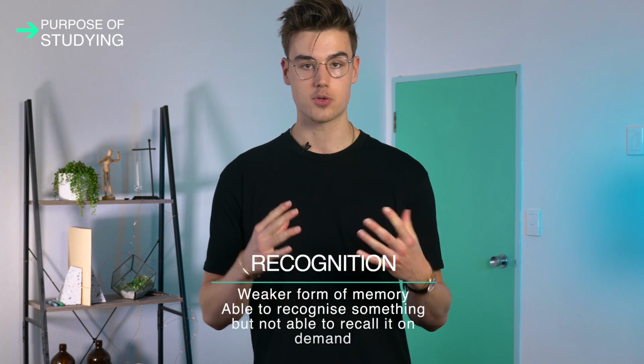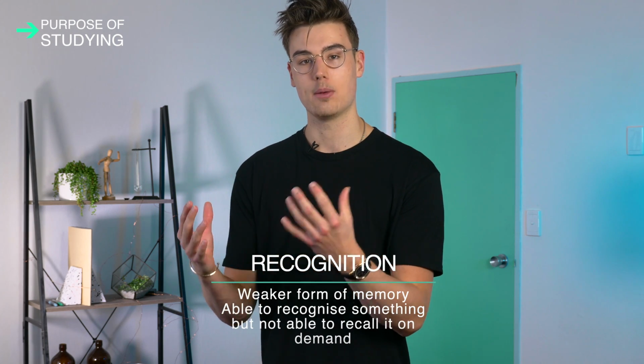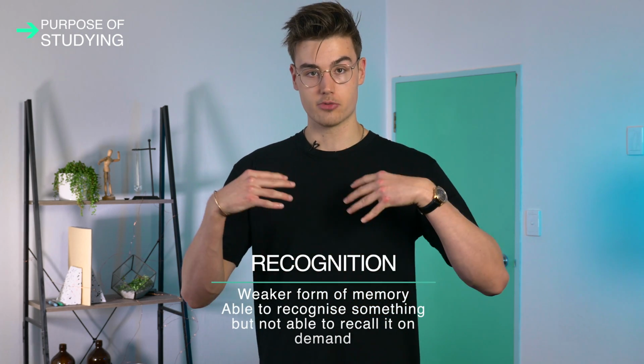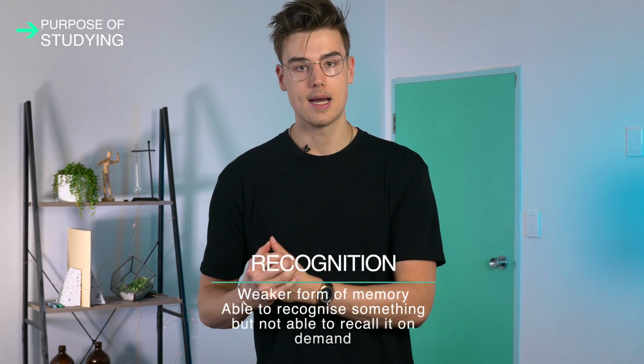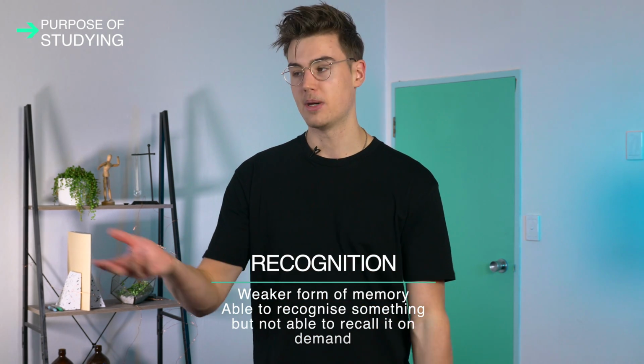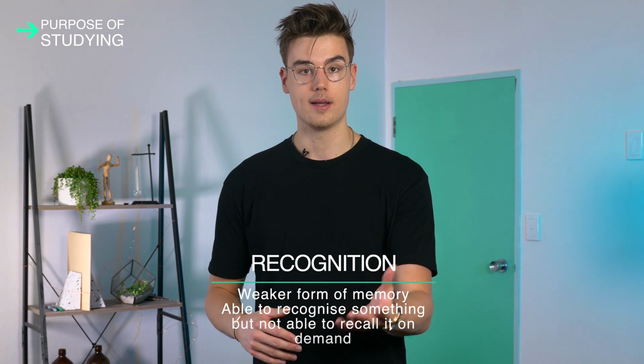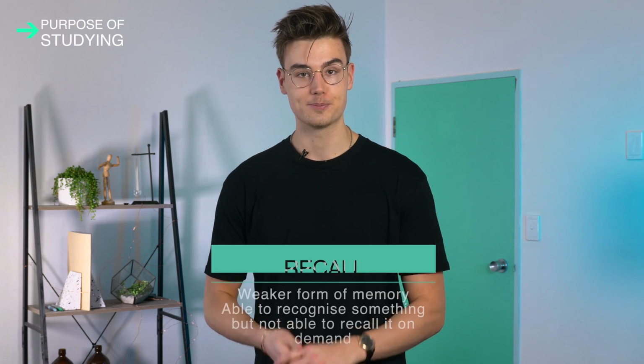Recognition is the much weaker form. That's being able to see content and understand it when it's in front of you, but not being able to actually recall it yourself from your memory. The classic example is if I showed you a 50-cent coin, you'd be able to recognize that the picture of the boat is the 50-cent coin, but if I asked you to draw a 50-cent coin, I reckon most of you would probably suck at it.